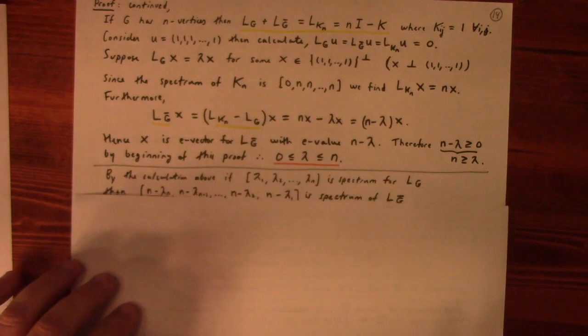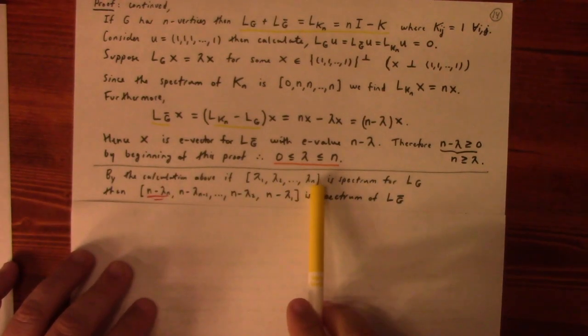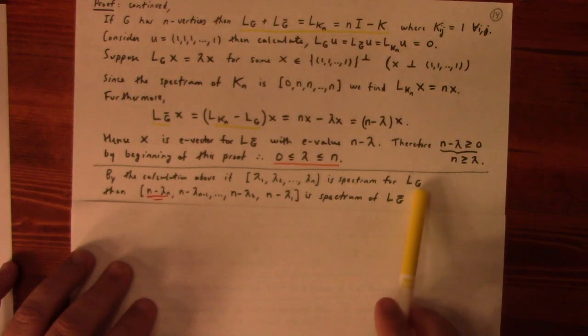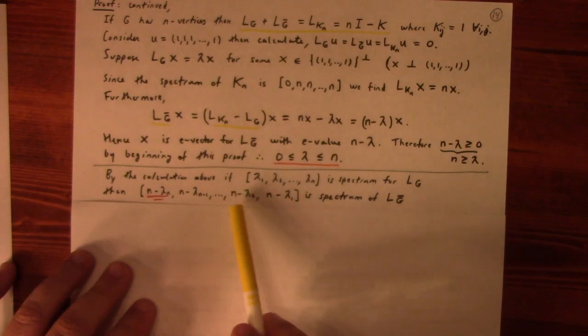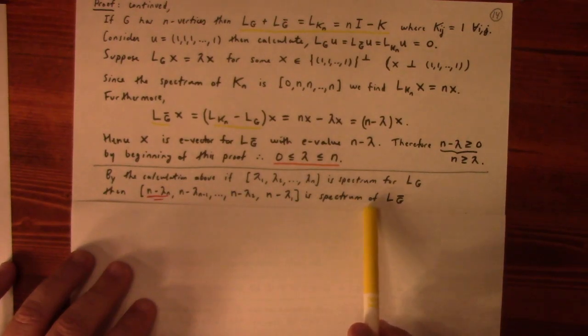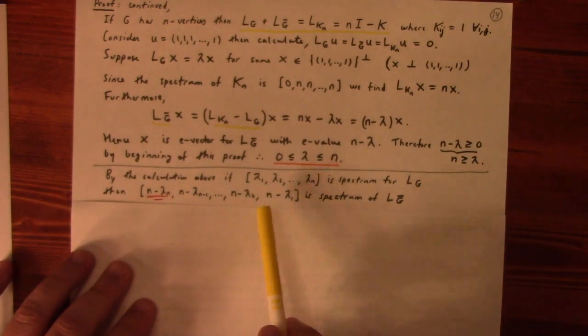Yay. And furthermore, by the calculation above, if lambda 1 through lambda n is the spectrum of L_G, then n minus lambda 1, n minus lambda 2, through n minus lambda n is the spectrum for the complement. So this is how the spectrum of L_G and the spectrum of the complement are related.